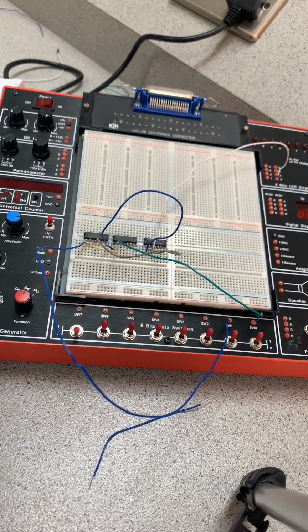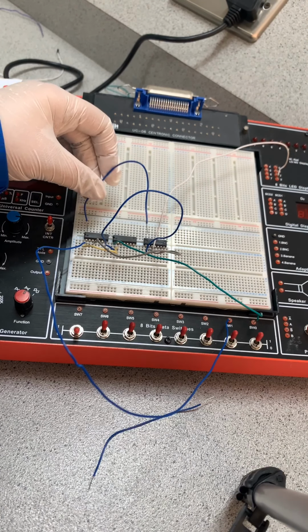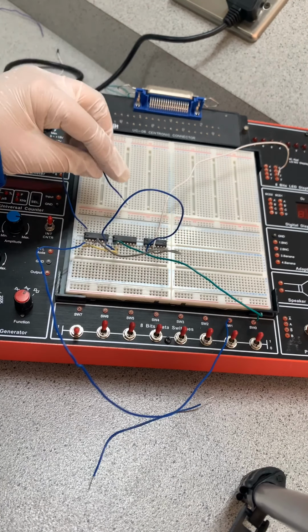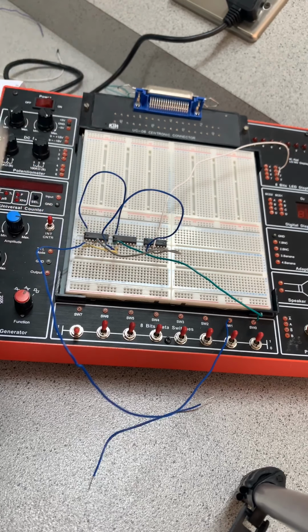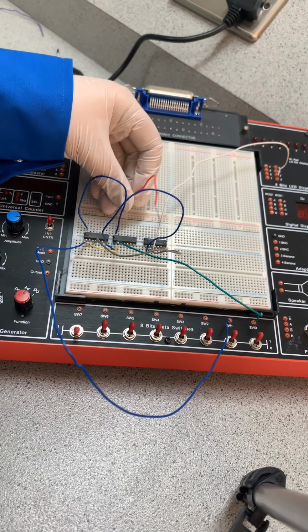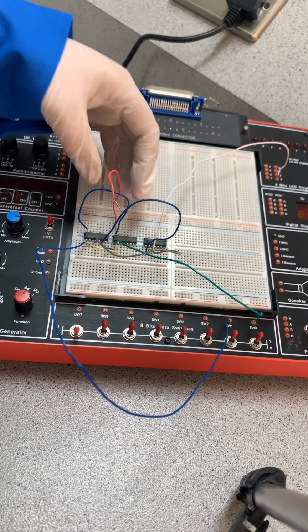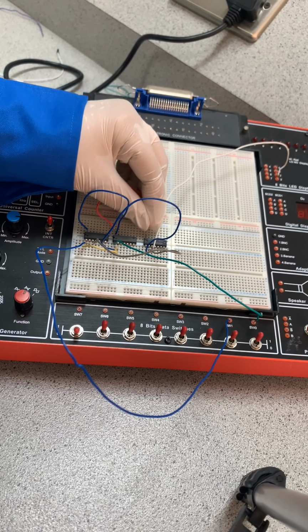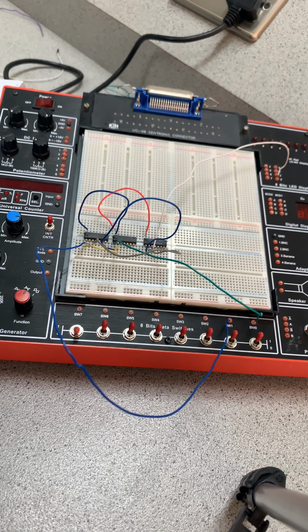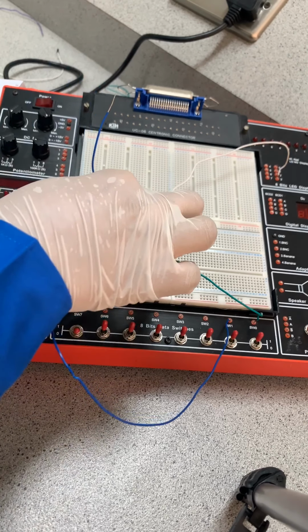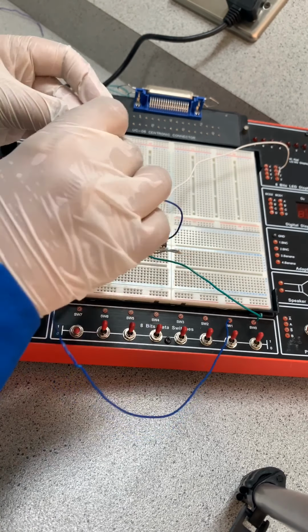Okay, so this is the connection, but do not forget that we need to connect all the VCC pins. Instead of connecting them one by one, I will make a connection from this pin number 14 to pin number 14, and then from here, from this pin number 14 again to pin number 14. Then I have pin number 7, we go back and connect pin number 7 to pin number 7.